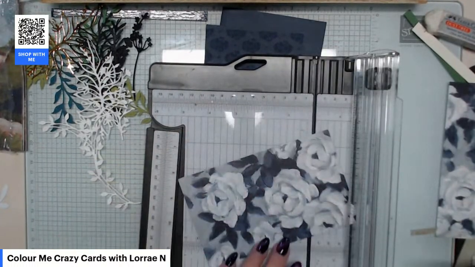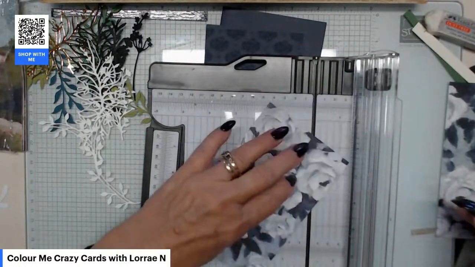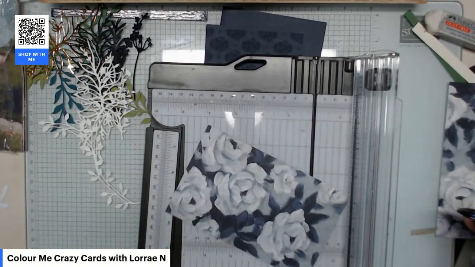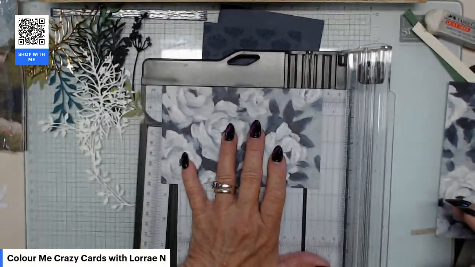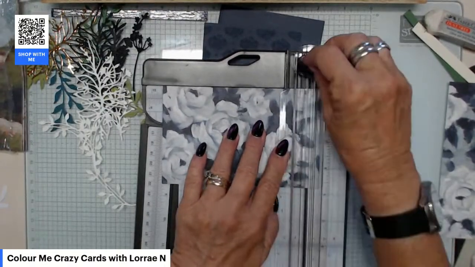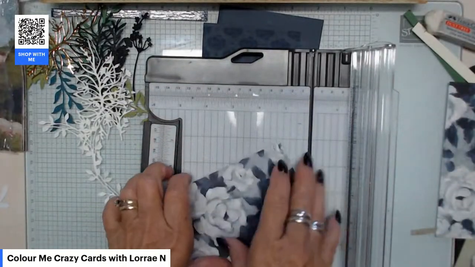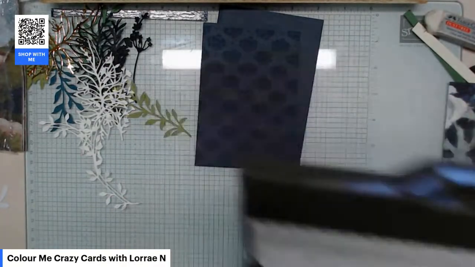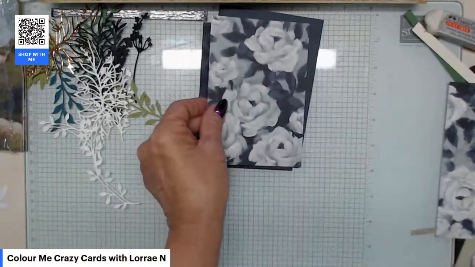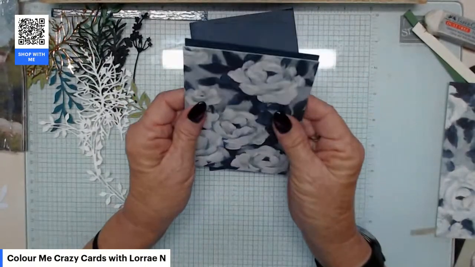And then we're going to do 5 1/2. So I think I would possibly go this way and take that off of there. All right, so we have the piece that is going to sit inside. It's exactly the same size as this piece here.